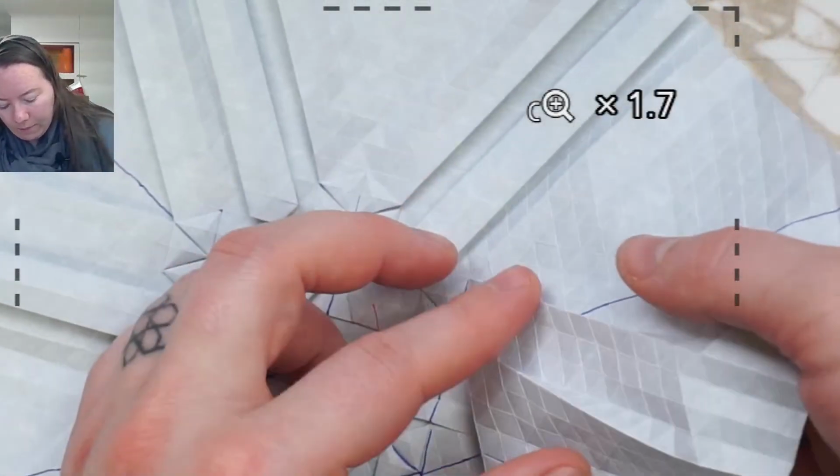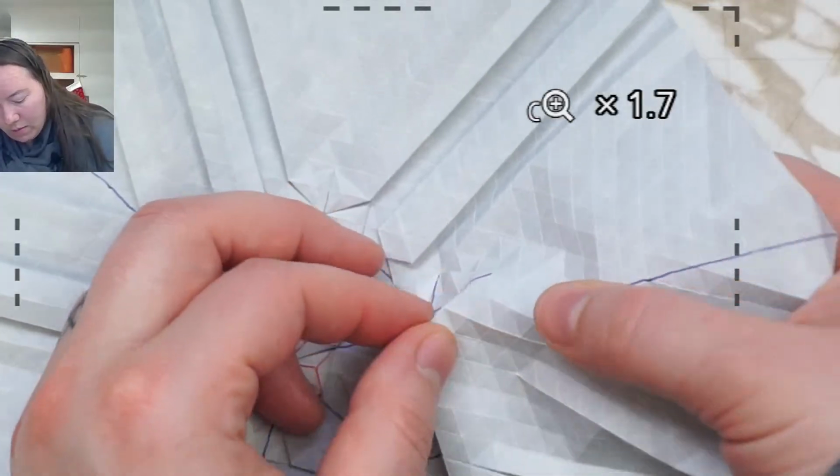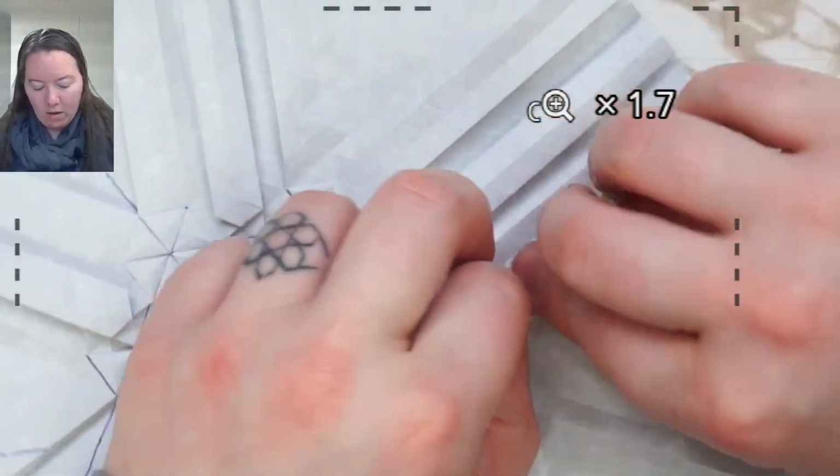And so we're getting just another layer of our twists.